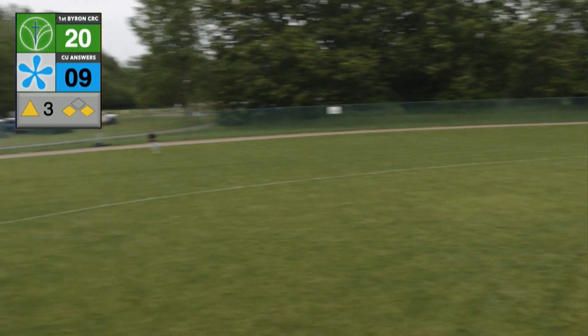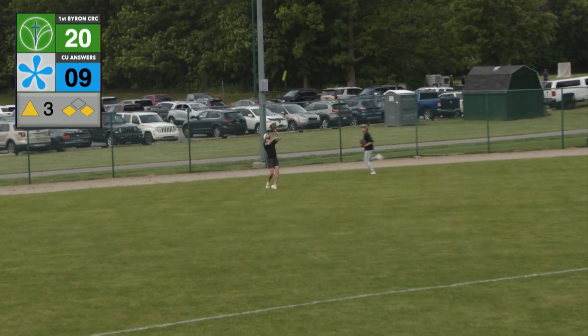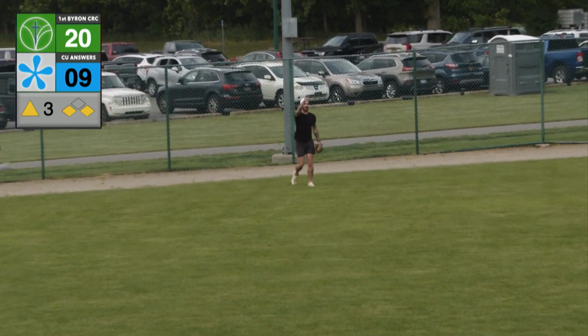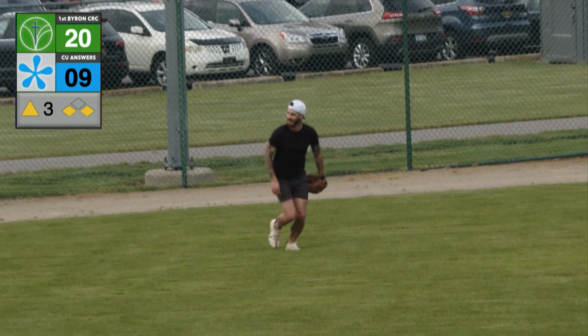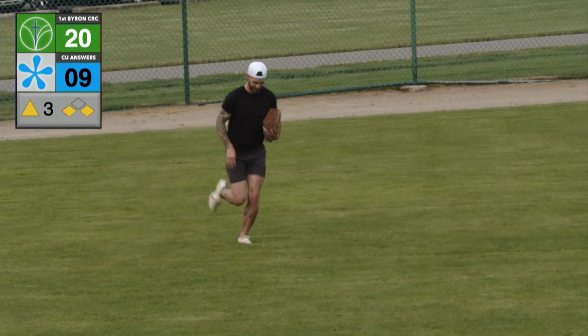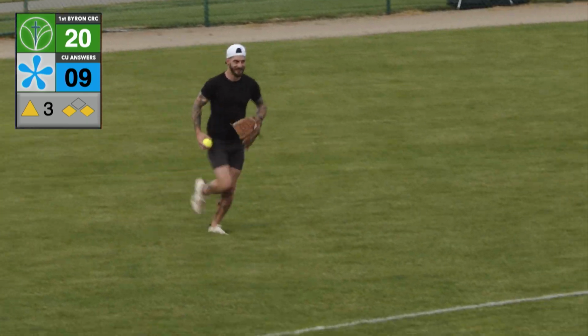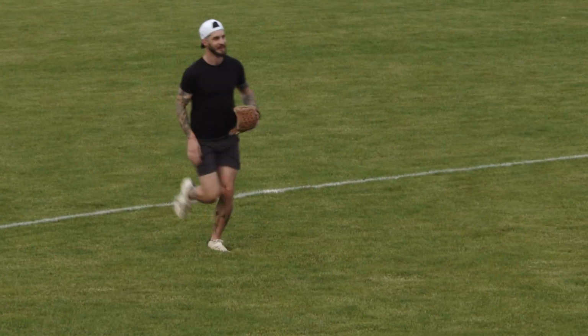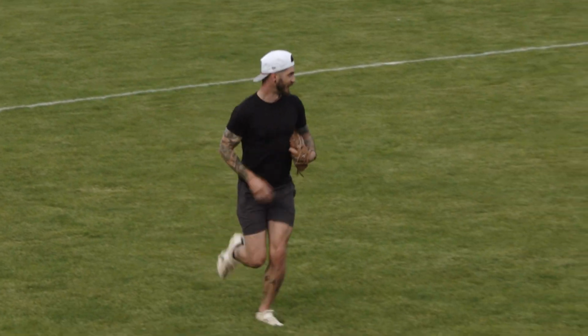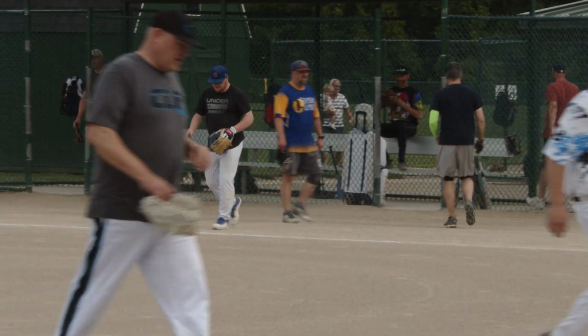1-1 pitch, swung on. Fly ball into left. Left fielder is there to make the catch for the final out of the top of the third. Well, off the back of a nice 2-out rally, First Byron leads by 11 once again as we head into the bottom half of the third.